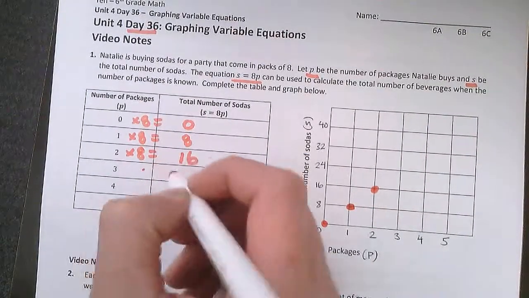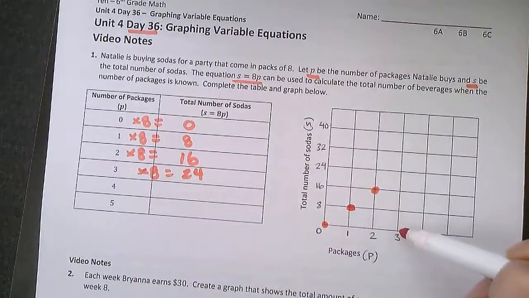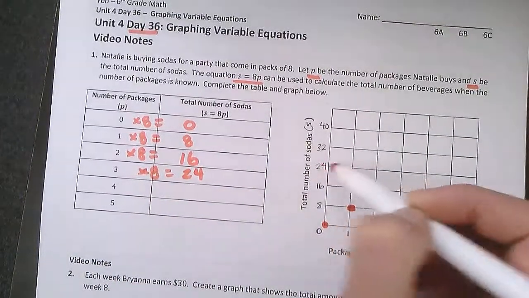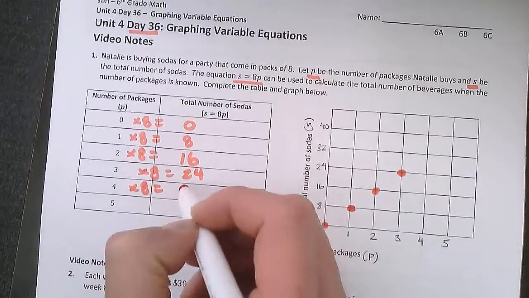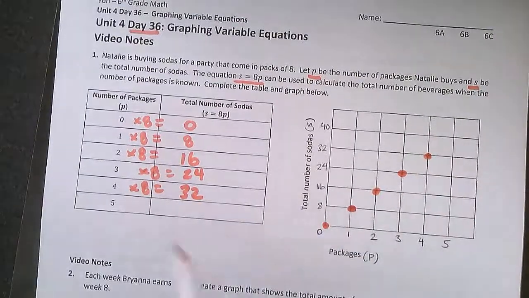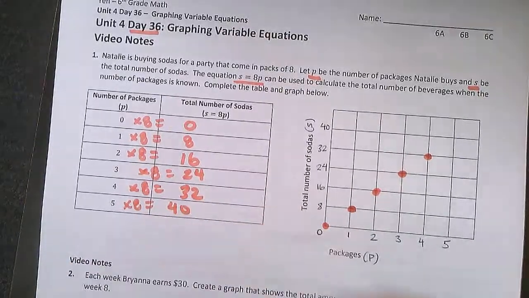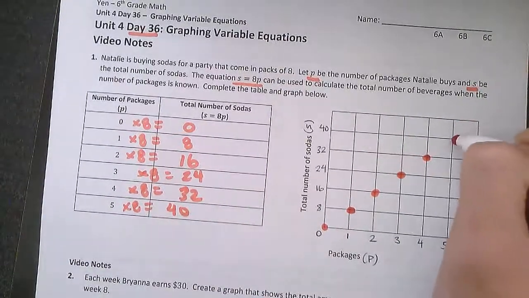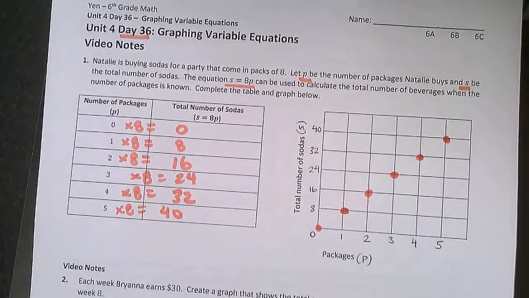3, if there's 3 packages, 3 times 8 is equal to 24. So 3 packages of soda, 24 sodas. That goes right there. Next one, 4 times 8 is 32. I can put the next point on, 4, and then 32. 5 times 8 is 40. So if there's 5 packages of sodas, I know I would have 40 total sodas. Okay, pretty straightforward. You probably got that one pretty easily. Let's try the next one.